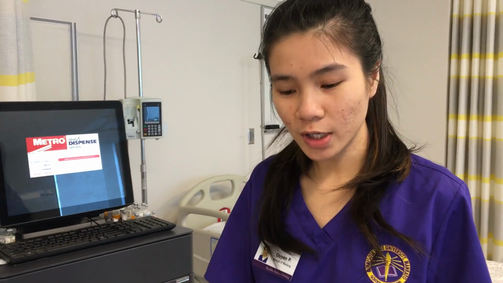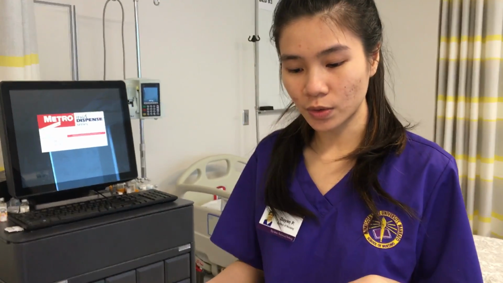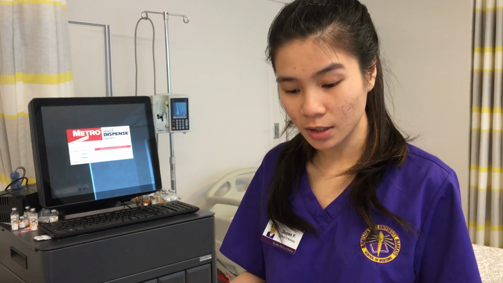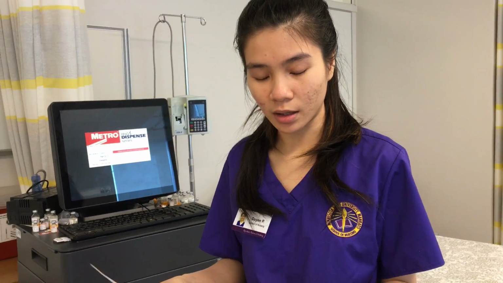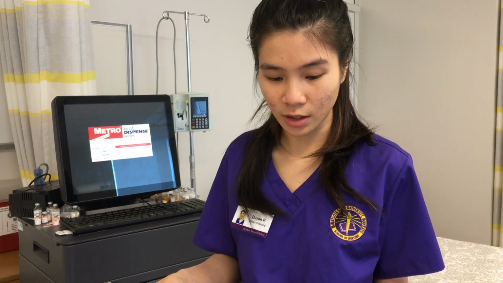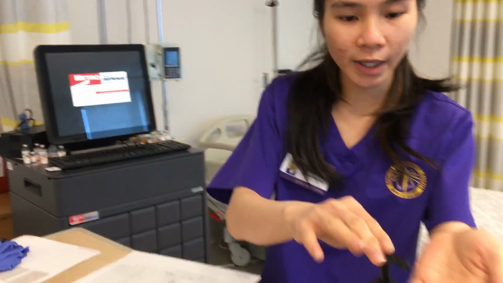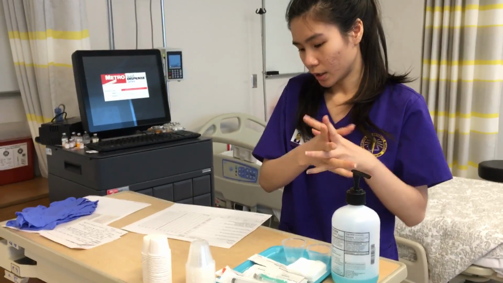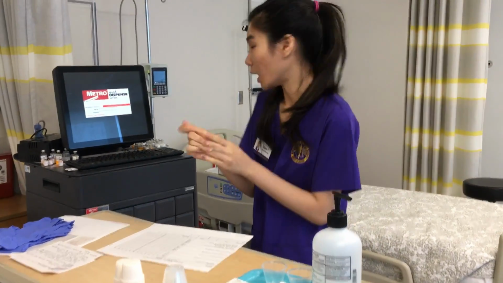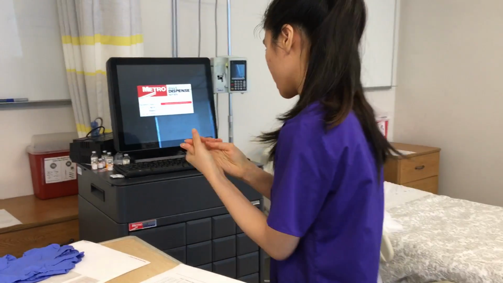Okay, my name is Yuying, and today I'm gonna do medication administration. So I make sure that I have my MAR with me to check all the information that I need for my patient as well as the medication that I need for my patient. So I go ahead and wash my hands and log into the computer.